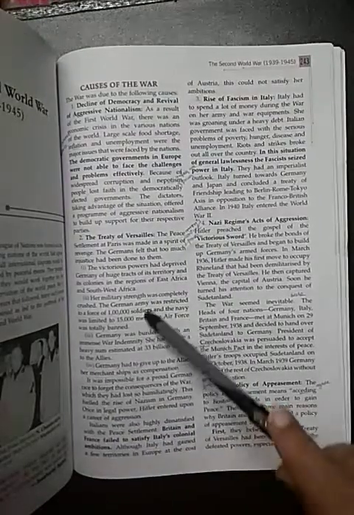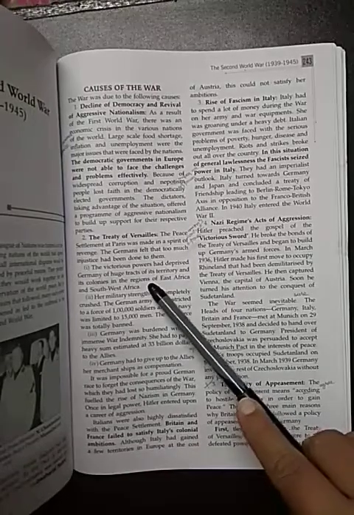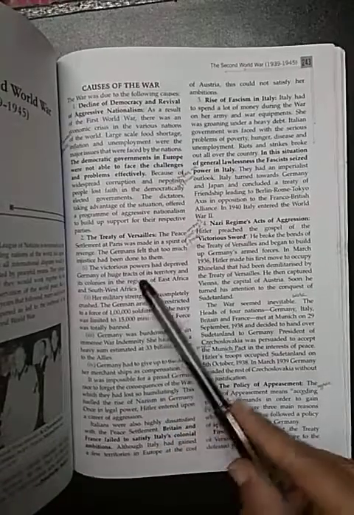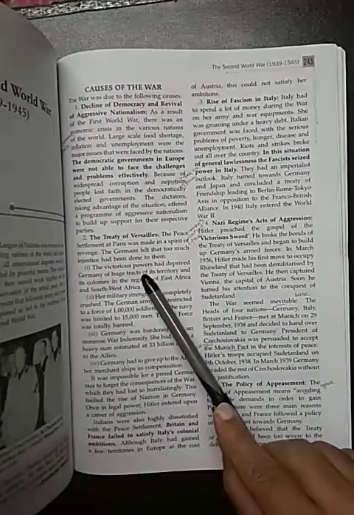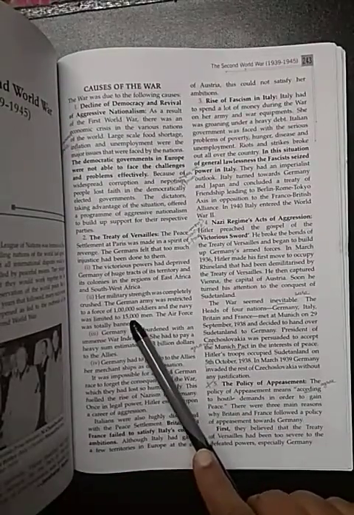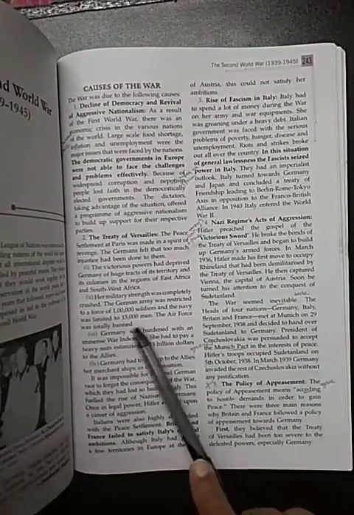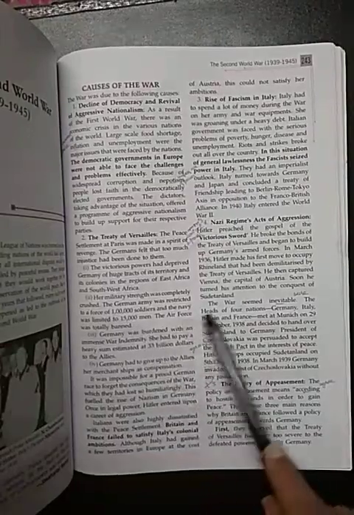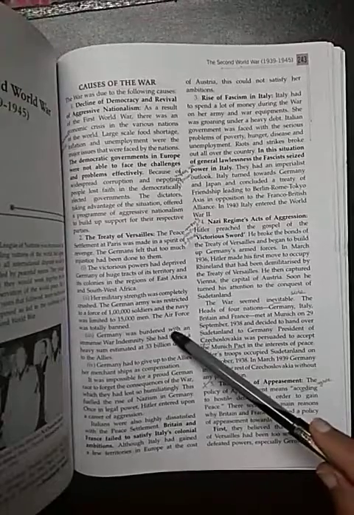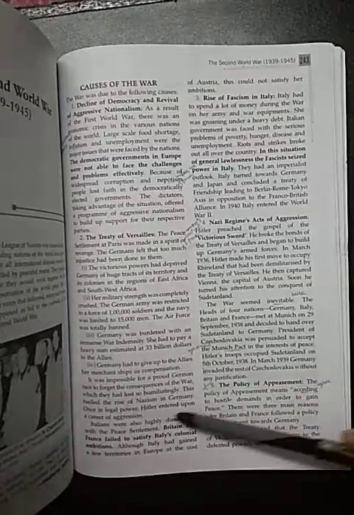Everything, his money, his resources, as Germany was held solely responsible for the First World War. Then Germany's army was reduced. Germany could have only up to 1 lakh soldiers in the army, 15,000 men in the navy, and the air force was banned. All the things were against Germany under this Treaty of Versailles.